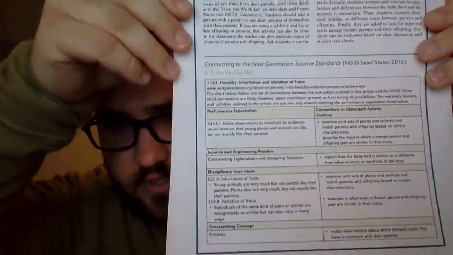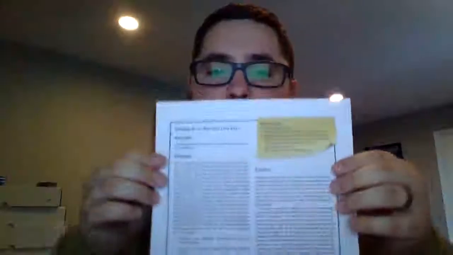I really like the format of this too. It's laid out really nicely. And I really like the 5 E's, and I think that in the future I'll use this format even if it's not in a science lesson plan. You can use this for anything. The 5 E's thing looks really good. It's actually the first time I saw it like this. But yeah, so that is the grades K through 2 Are You Like Me lesson plan.